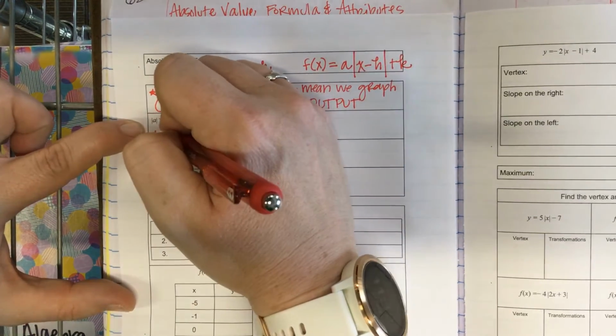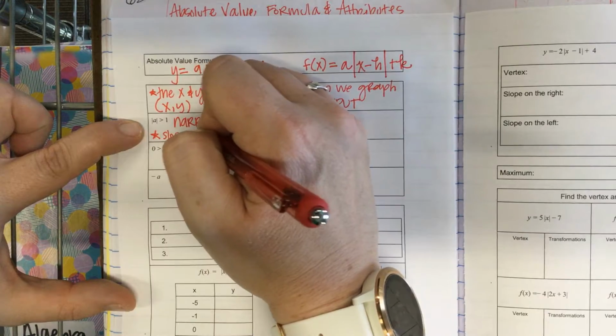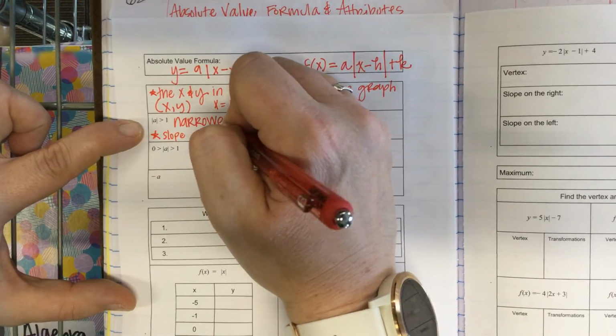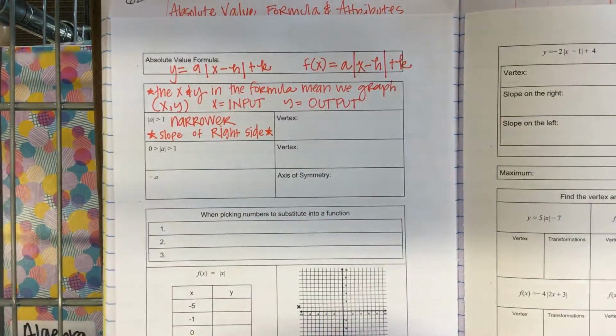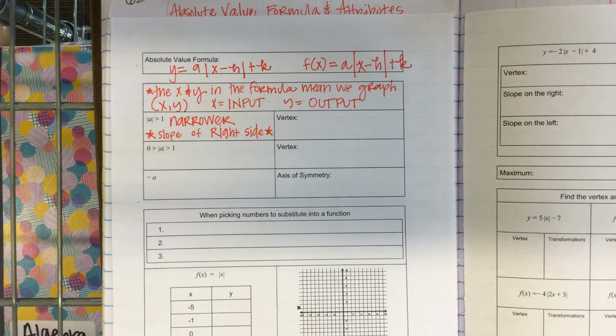A is the slope of the right side. A is the slope of the right side. If A is 5, the slope on the right side is 5, up 5 over 1. If A is 2.5, the slope on the right side is up 2.5 over 1.